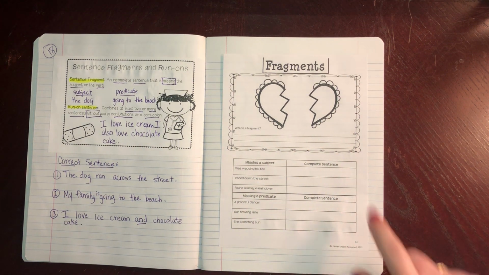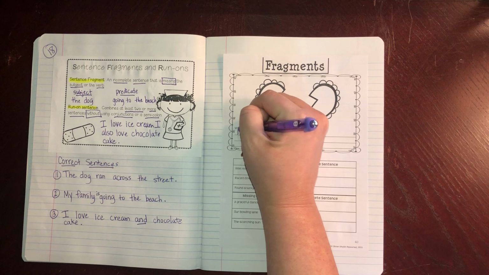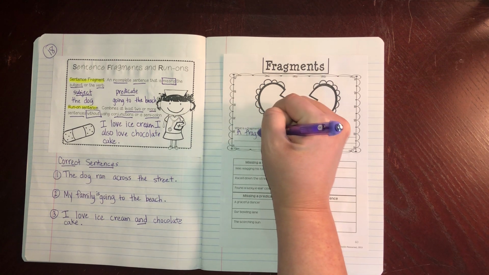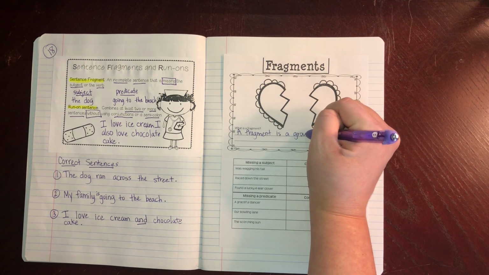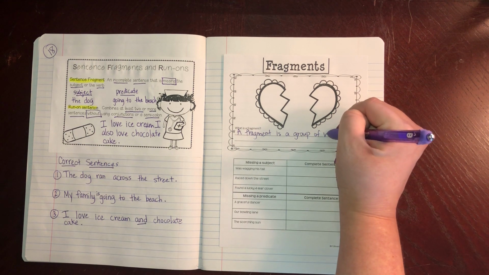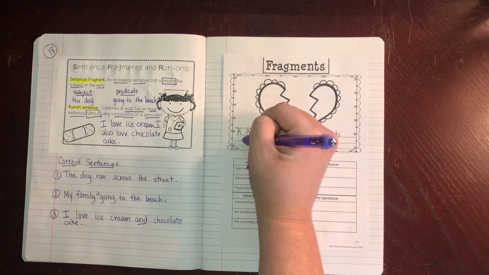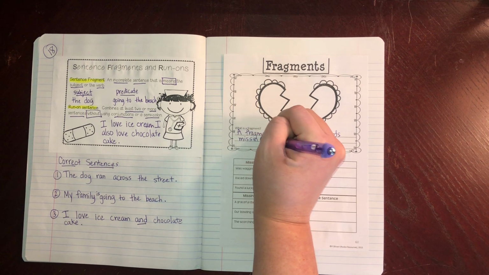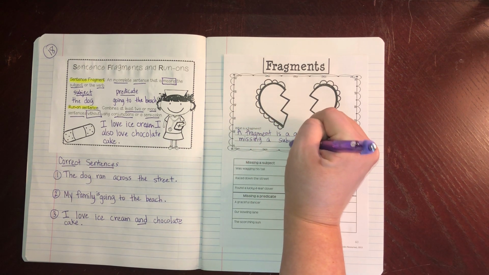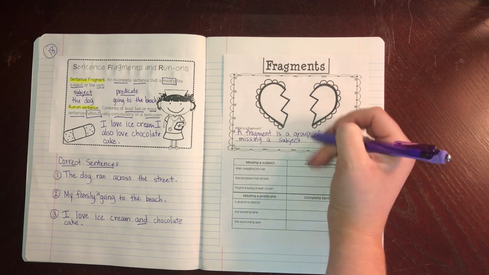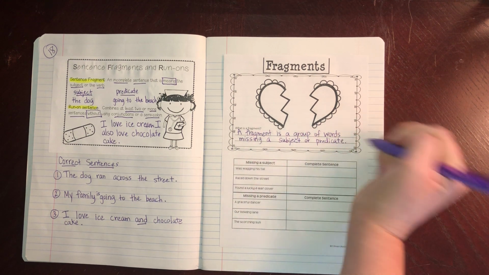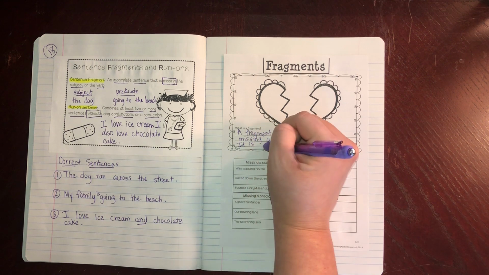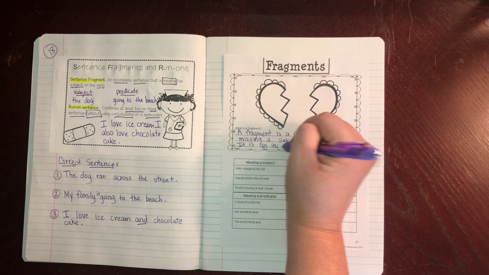On the right-hand side, we're going to define what a fragment is again. And we can say a fragment is a group of words missing a subject or predicate. It is an incomplete sentence.